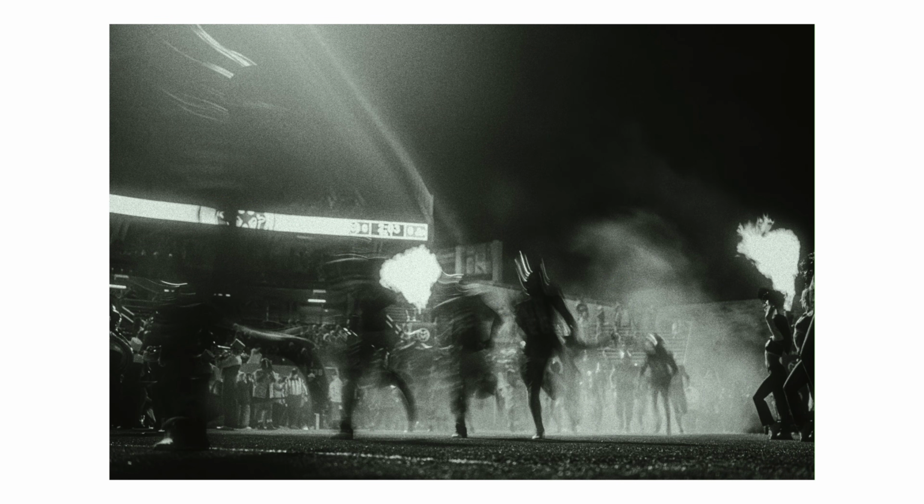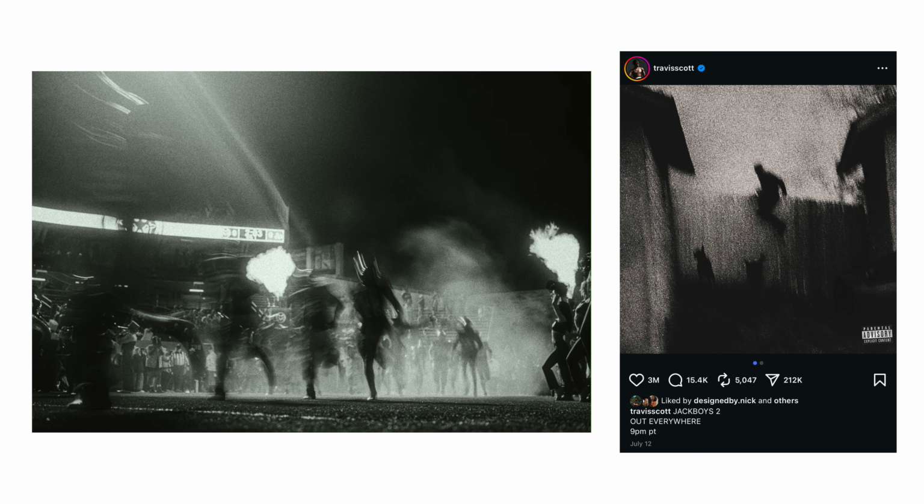I hit the perfect moment. Stadium lights flashing off, fire blazing at full strength in the back, and a few shadowy figures sprinting through the middle. This is one of those frames where the longer you look at it, the more it grows on you, and I can't help but notice the similarities to Jack Boy's 2 album cover. Uncanny.